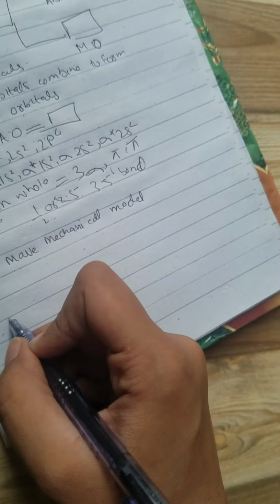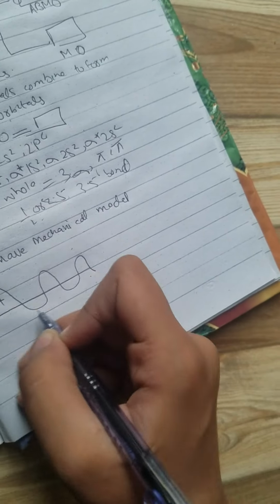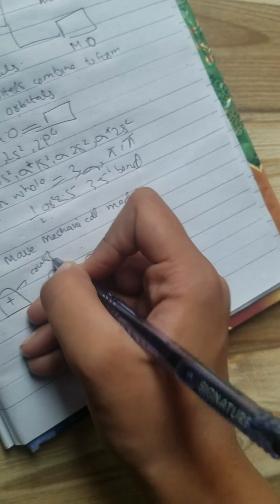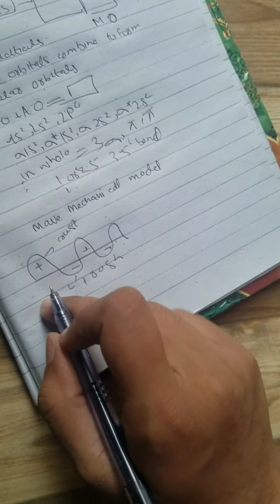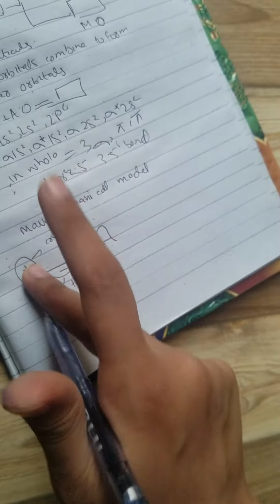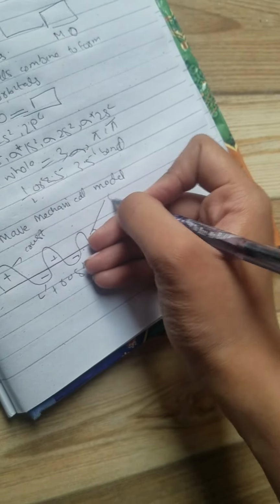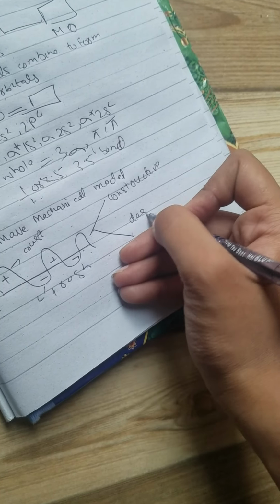We know that the electron is a wave, like this: positive, negative, positive, and negative. This is the crest, and this is the trough. So what is interference? Interference is the meeting of two waves. There are two types: constructive and destructive.